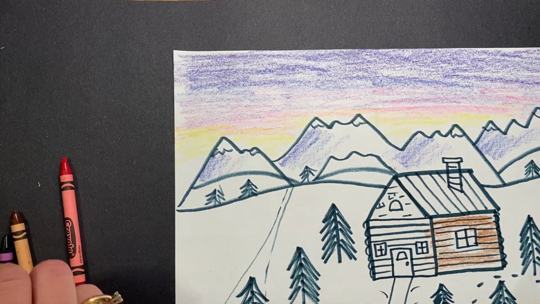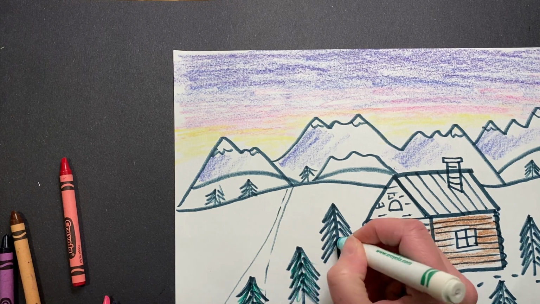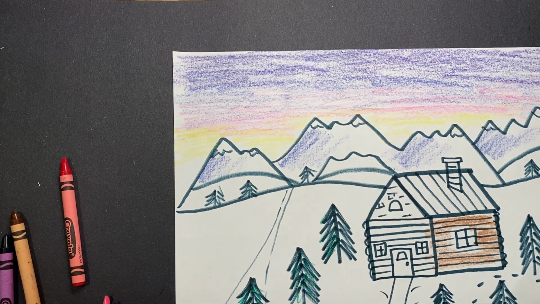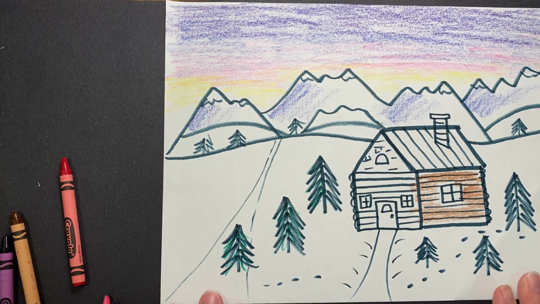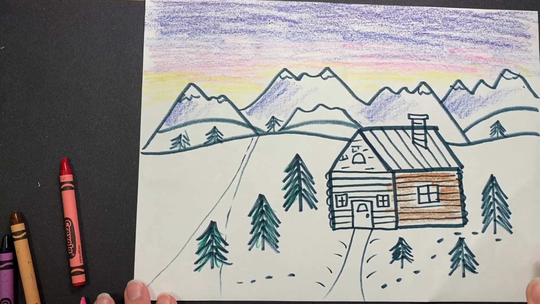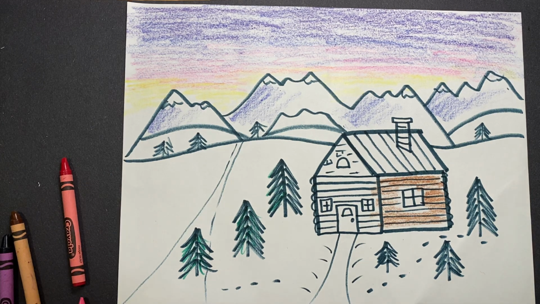I might even come back and put green over the black. That works. Okay, feel free to add other details, sleds, skiers, whatever you might find interesting. And keep in mind, this is Grandma Moses style. Can't wait to see what you do.